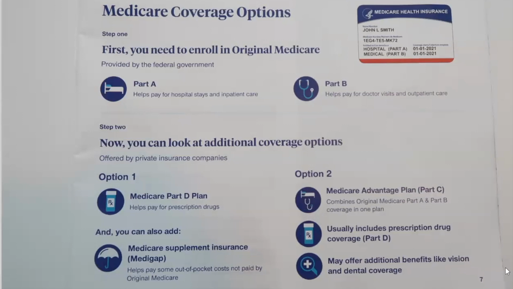I let them know that it does not matter if they choose a Medicare Supplement or a Medicare Advantage plan. It does not matter to me at all. My goal is to help them choose what they feel is best for them. All right, let's get with the quick presentation.